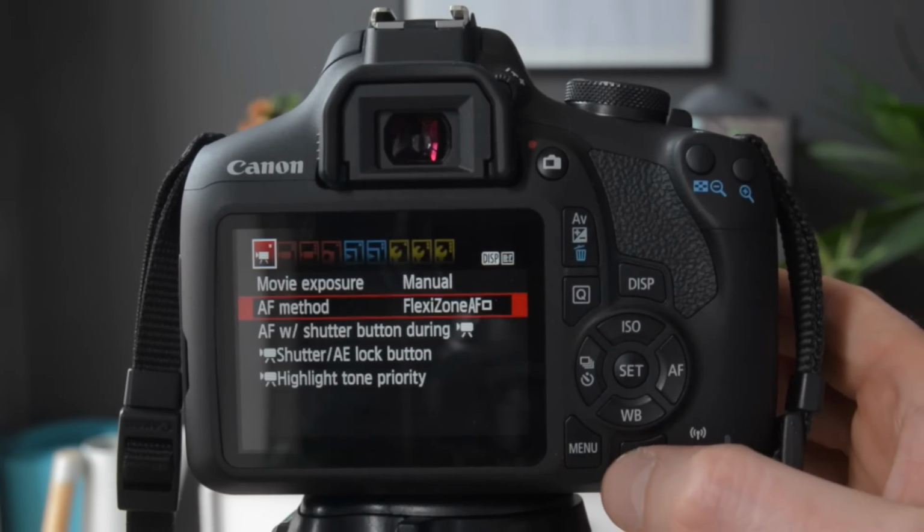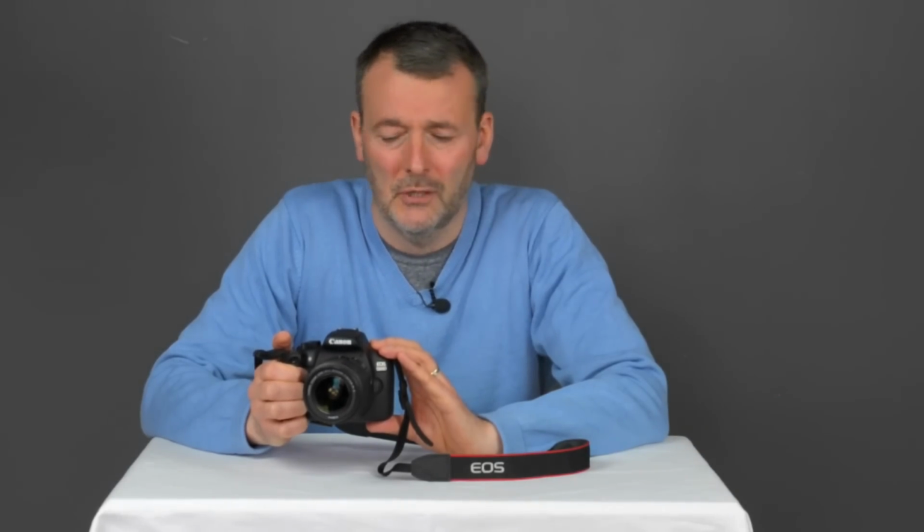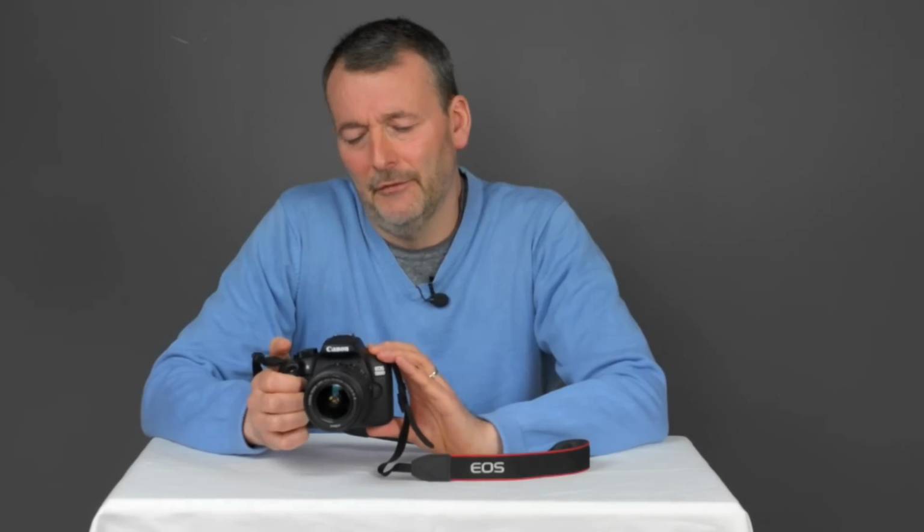But I would use FlexiZone for pretty much everything, because even if you have faces in the frame, it's up to you to decide what you want to focus on. You may want to focus on the face, you may want to focus on something else. And if when you're in live mode there are no faces, then it does revert to flexi zone anyway. But those are the AF options that you have in live view, and the AF options you have for shooting video.